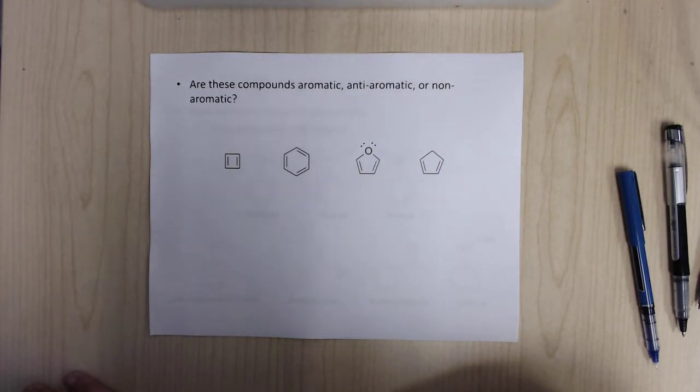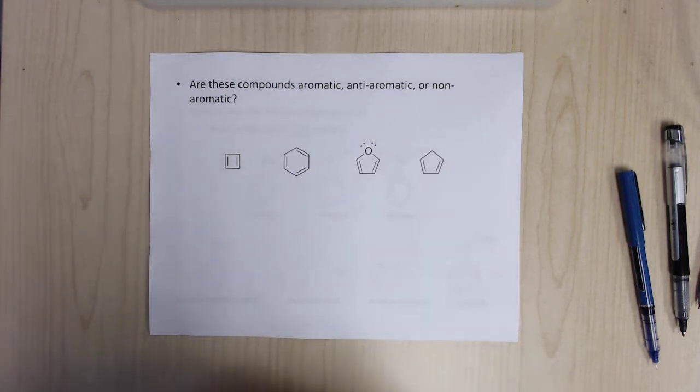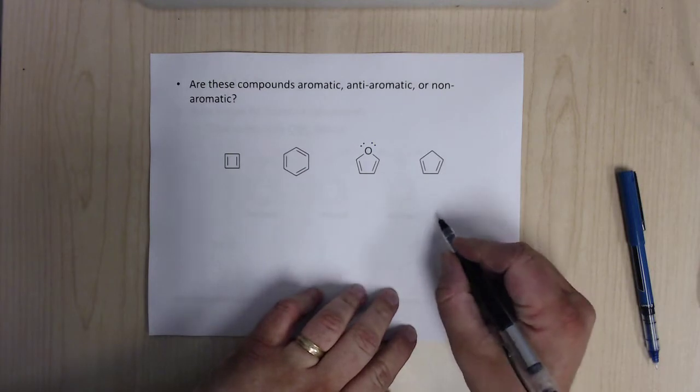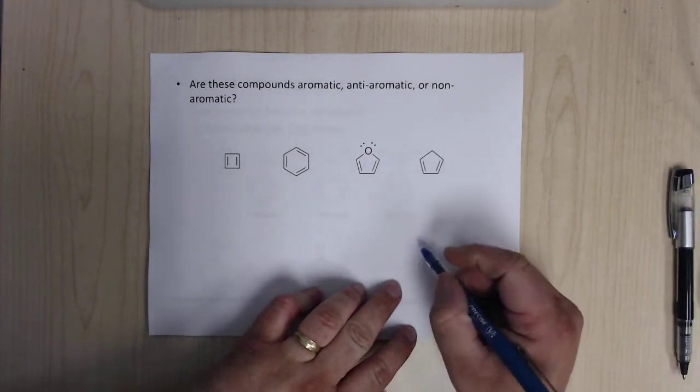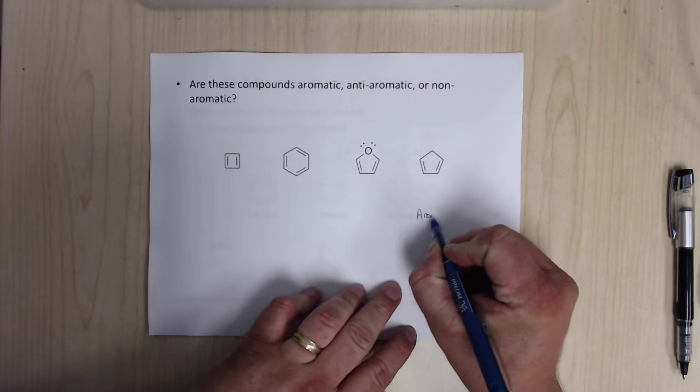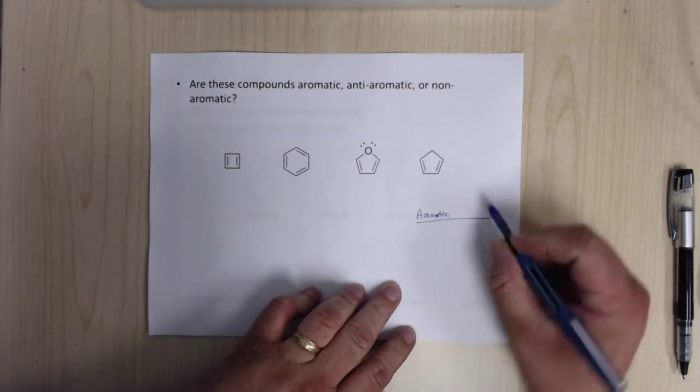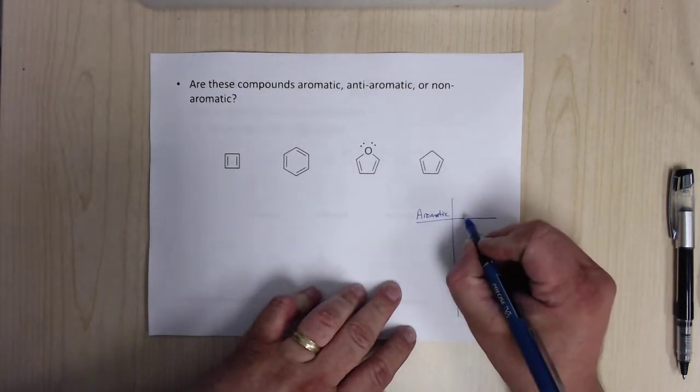But just having a ring and having conjugated double bonds around it doesn't mean that you're aromatic. You have to have the correct number of electrons in your p orbitals, so you have to count up both the number of pi bonds in the double bonds, as well as the eligible lone pairs. What you need is what's called the Huckel number. You can memorize it, obviously, but I always like drawing this table.